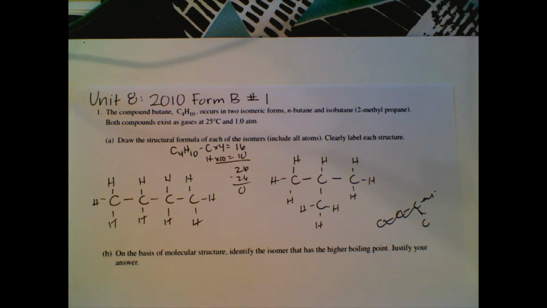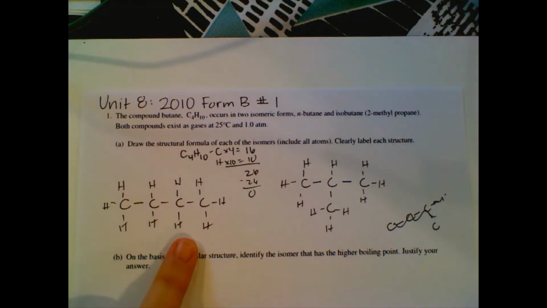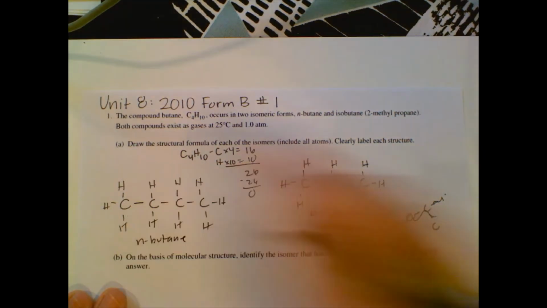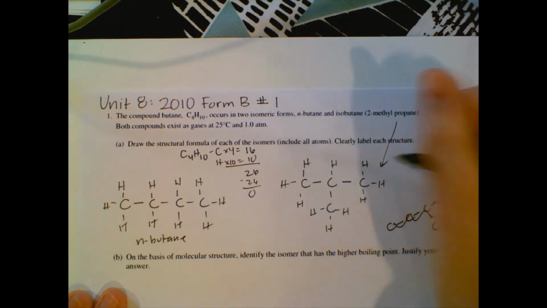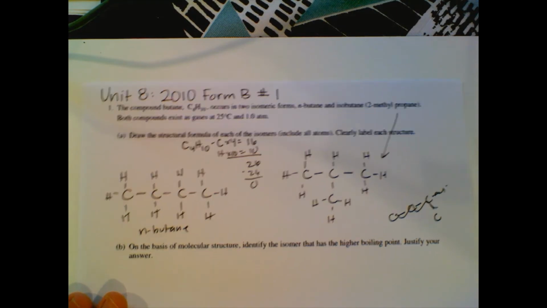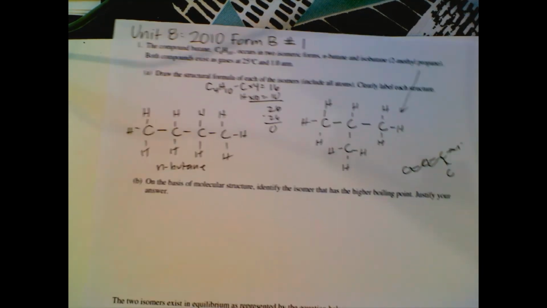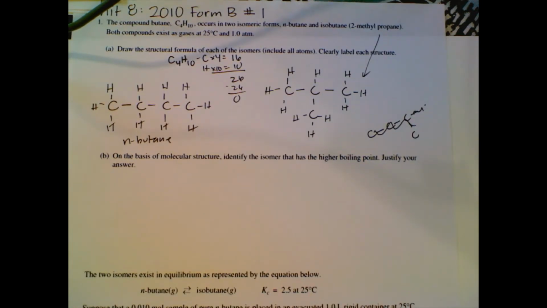So in this case, like I said, you're not going to be expected to do something quite this complicated, but here are your two Lewis structures. This Lewis structure here is butane, and this Lewis structure here is the 2-methylpropane. Again, organic naming is not on the test, so you do not need to worry about that any longer if you're freaking out about that.